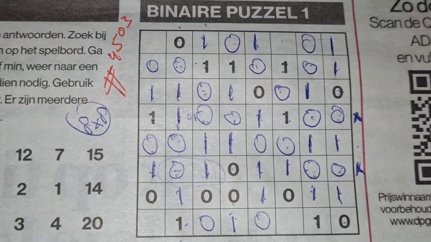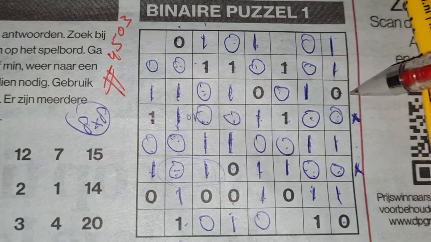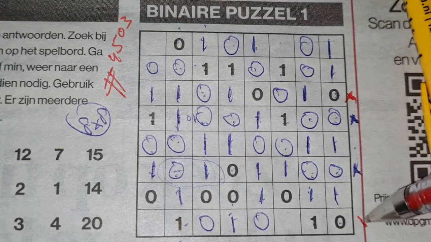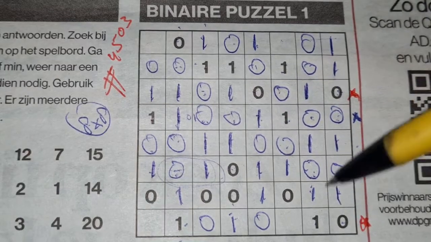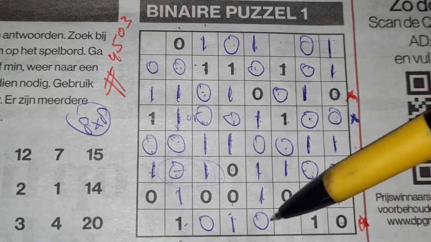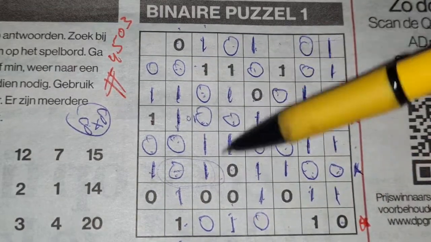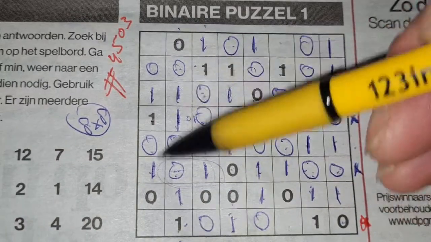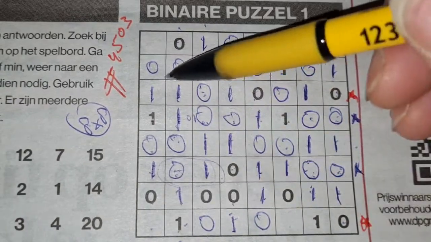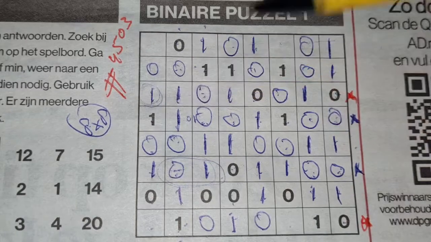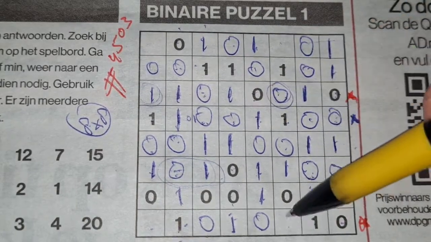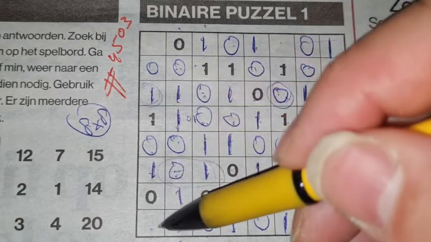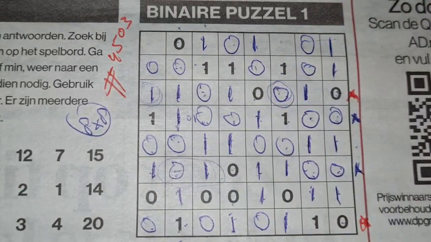Yeah. This row and the last row. 0011 empty box. 0011 empty box. So we need to switch these two digits. We have an O here, this should be a 1. We have a 1 here, this should be an O.